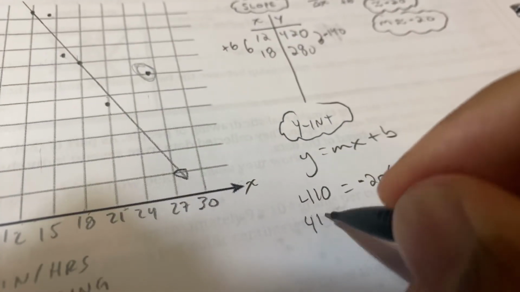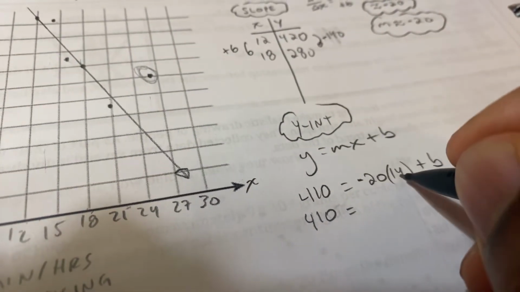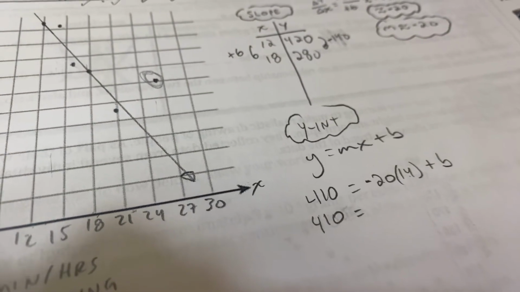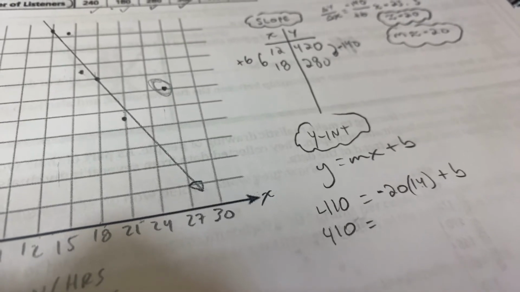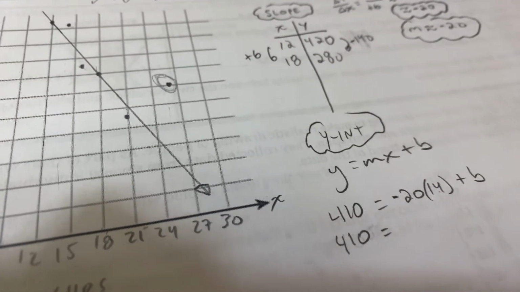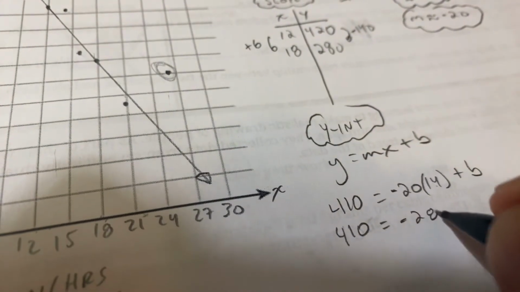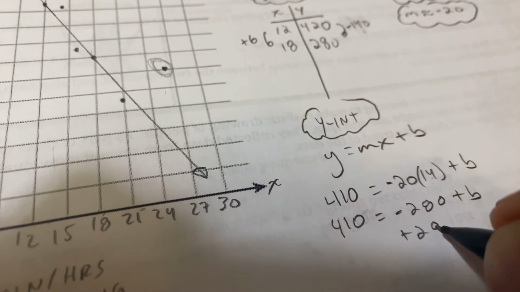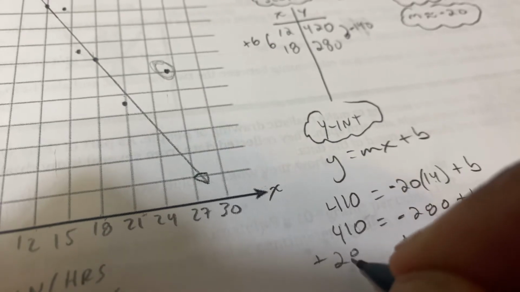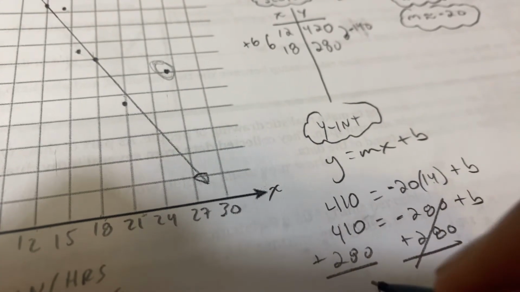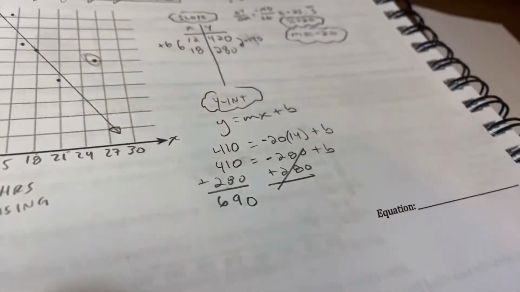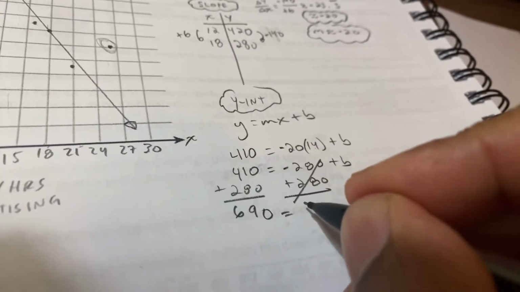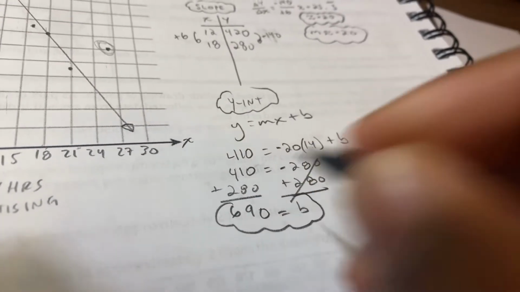You should be able to do this on your own. Pause the video and do this on your own. I know you can. 2 times 14 is 28. Add that 0 there, and this should be negative 280 plus b. Add 280 on both sides. This should give me close to 700. This is just about 700, 690, right? This is what my b is going to be equal to.